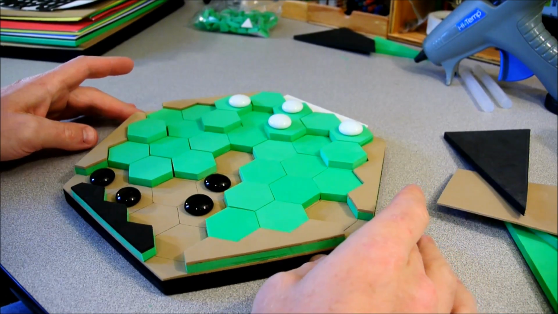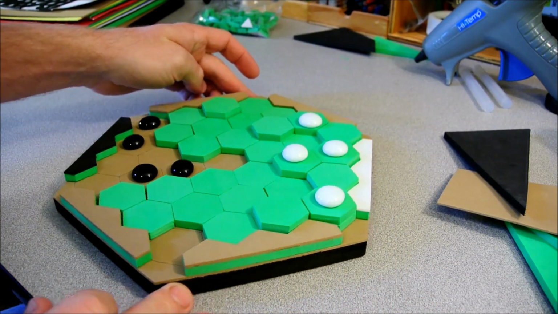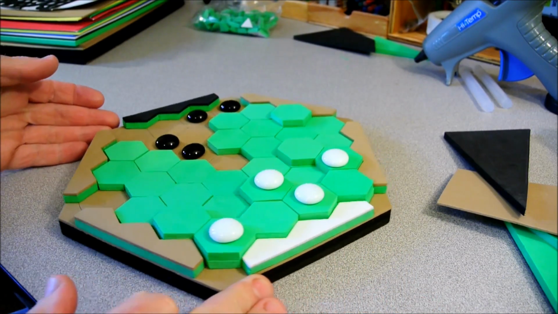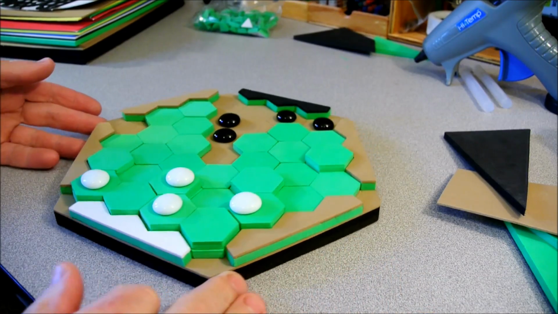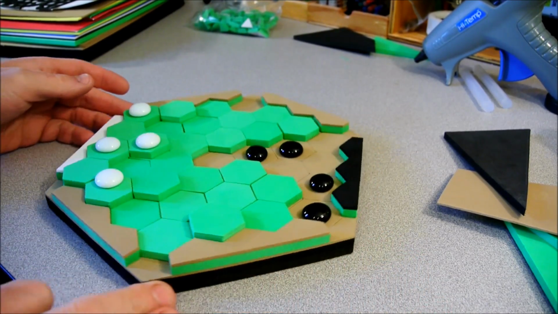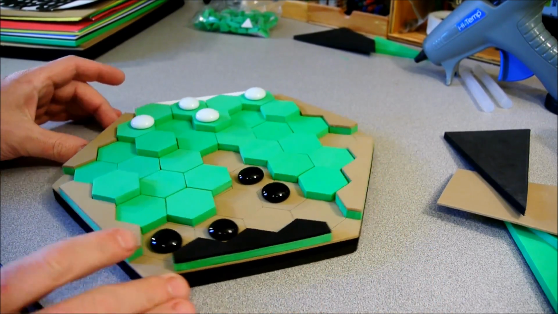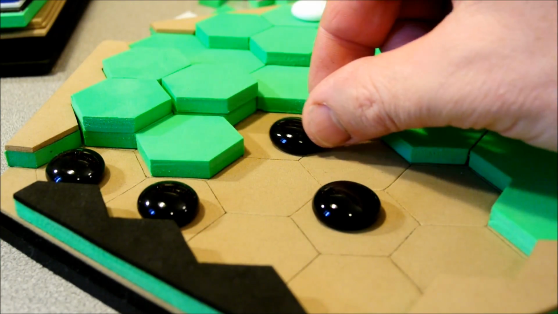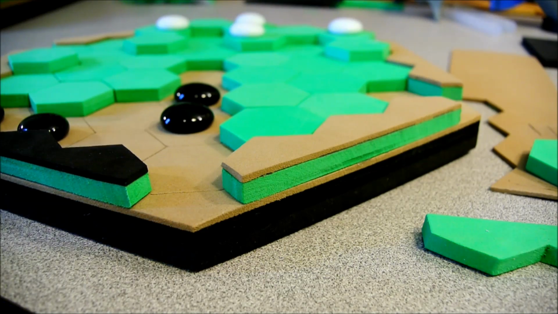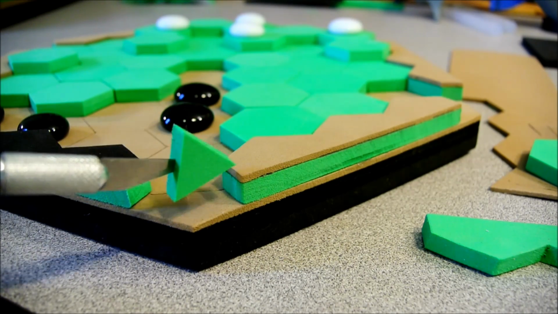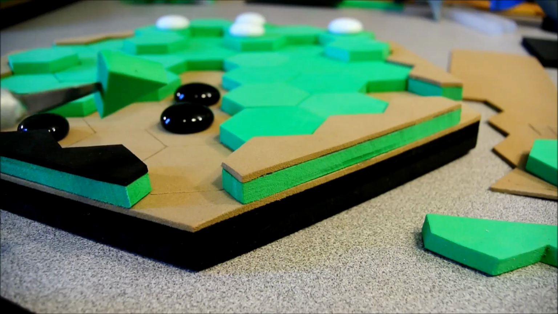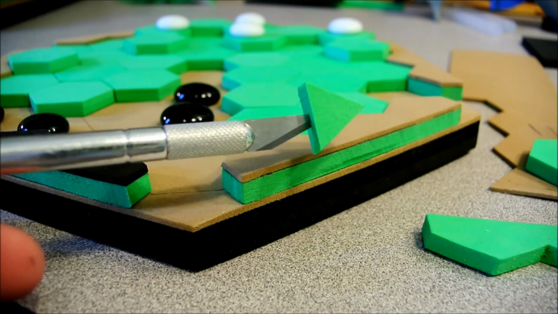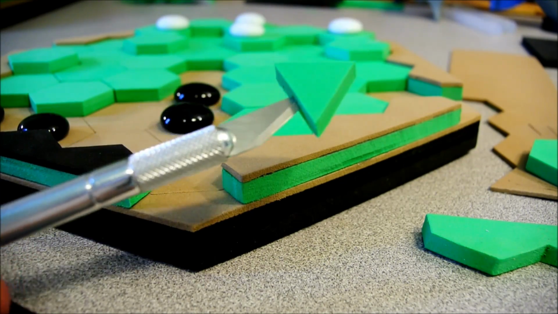This game board is made entirely from craft foam. It's not so easy to make, but it's certainly possible, and it plays rather nicely. This was made from layers of 2mm and 6mm foam, and all of it was cut with an X-Acto knife. More on that in a bit.